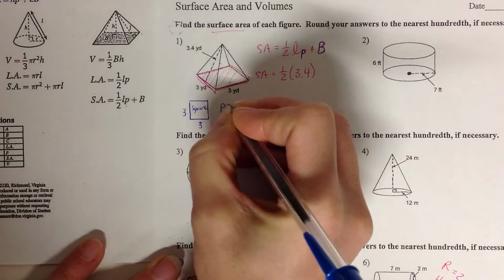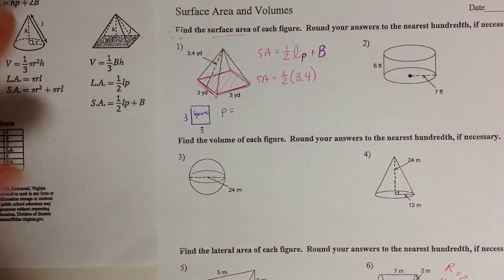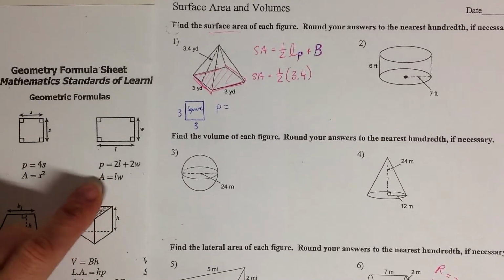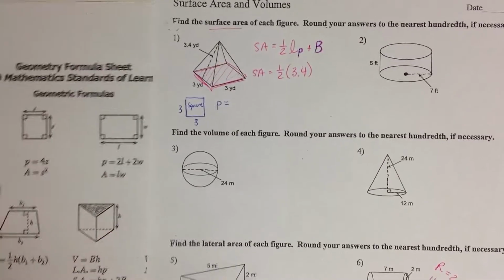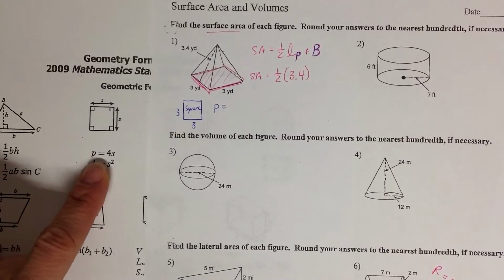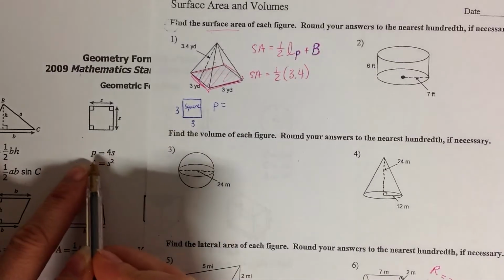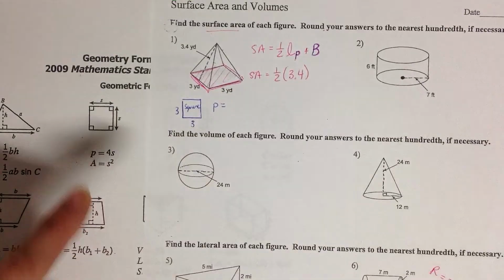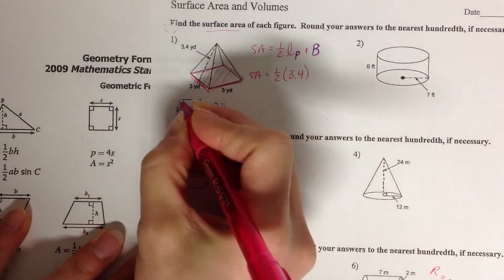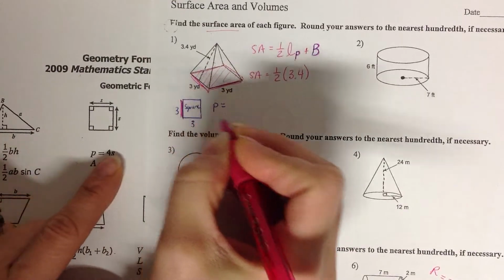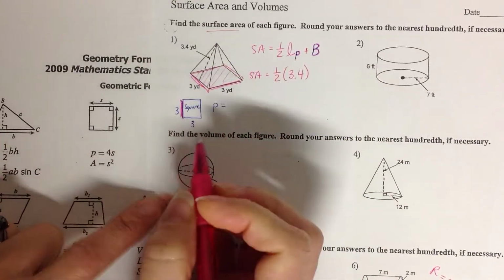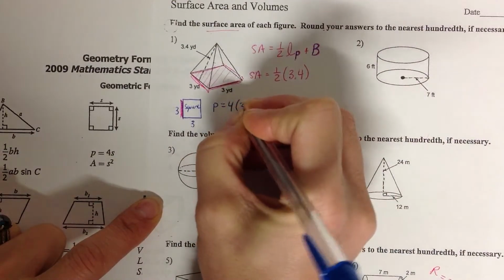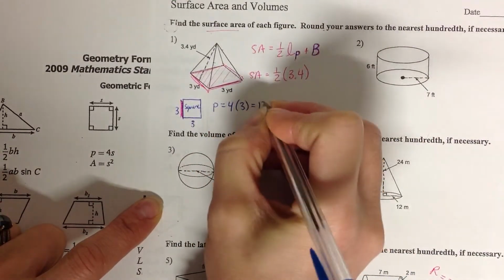So P, if you don't know how to find the perimeter of a square, you can actually look at the top of your formula sheet. A square is a rectangle, so you could use this one, but this one makes more sense since I'm dealing with a square. So perimeter equals 4S. What's S? Oh, S is a side of my square. So looking at my picture here, here's one side, okay, 4 times S. So I'm going to do 4 times my side was 3, and I get 12.